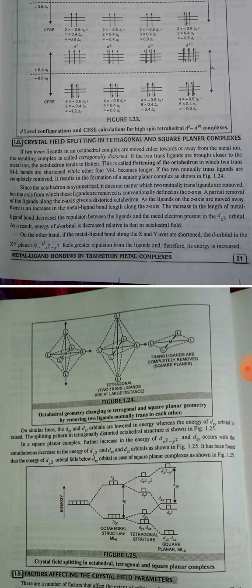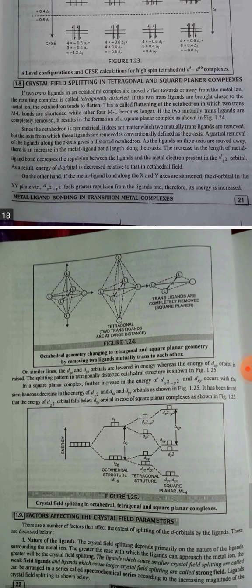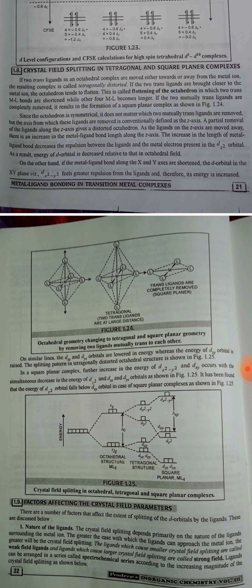As the ligands on the z-axis are moved away, there is an increase in the metal ligand bond length along the z-axis. The increase in the length of the metal ligand bond decreases the repulsion between the ligand and the metal electron present in the dz square orbital. As a result, the energy of the dz square orbital is decreased relative to that in octahedral field.